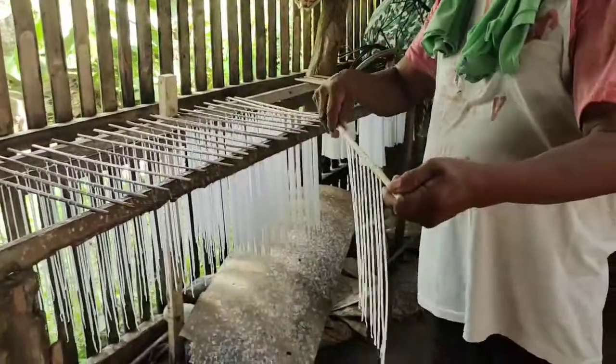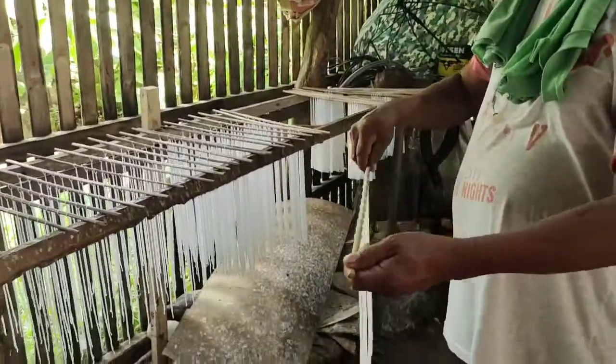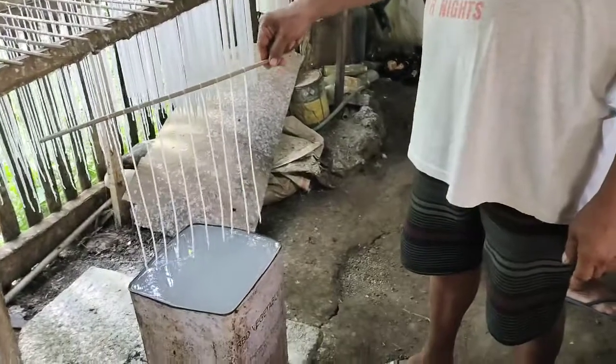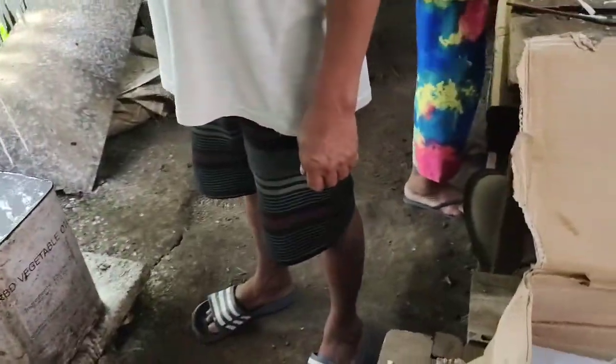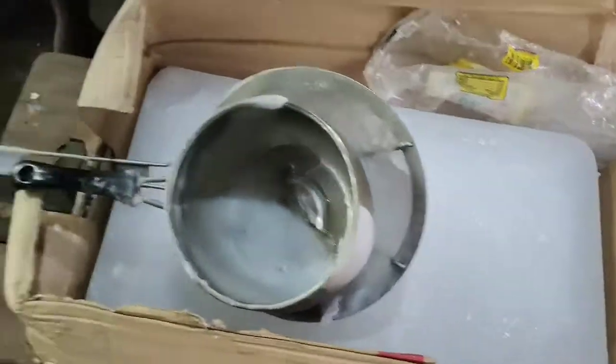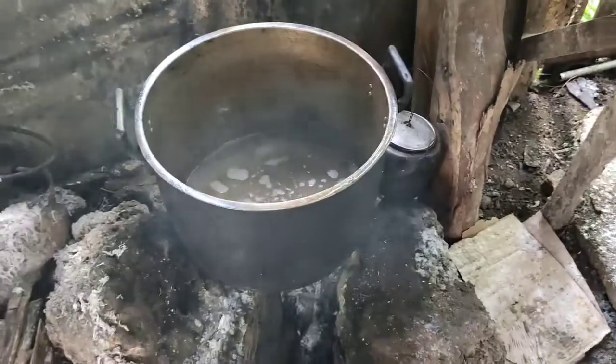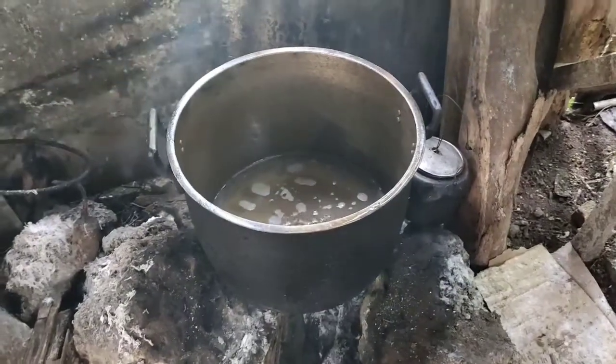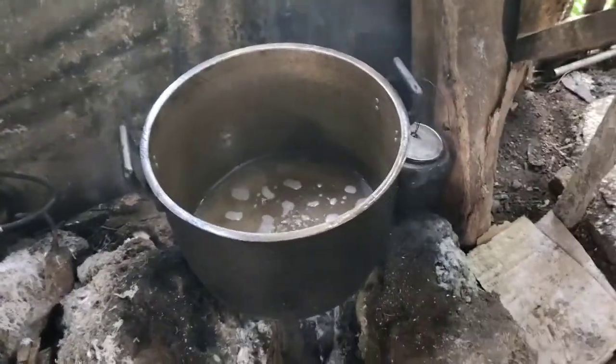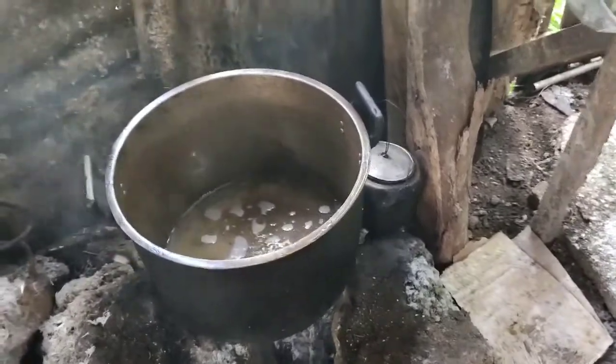This can was filled with liquid wax. Before they started, they already placed a thread and a piece of wood or bamboo. Now this one is the dissolved wax. It turned into liquid.